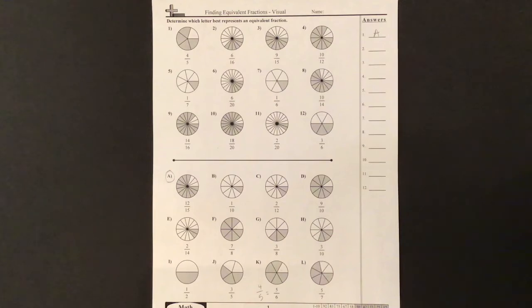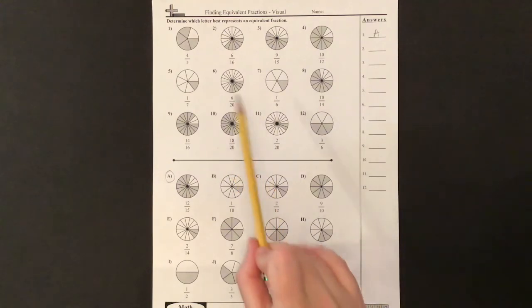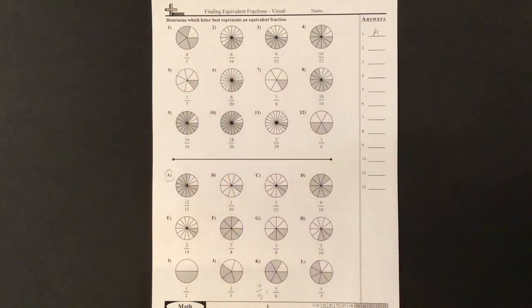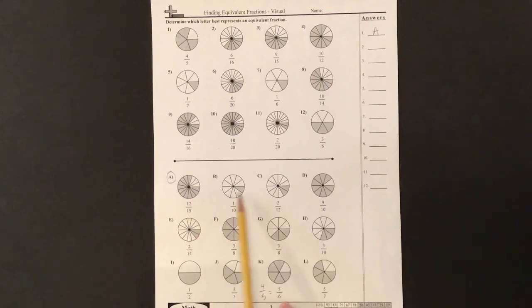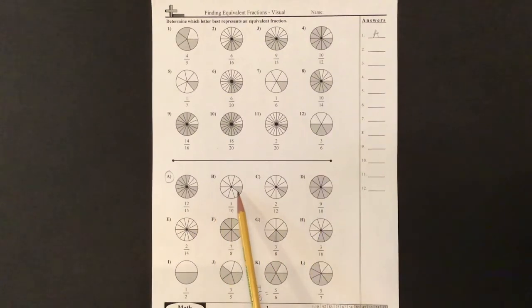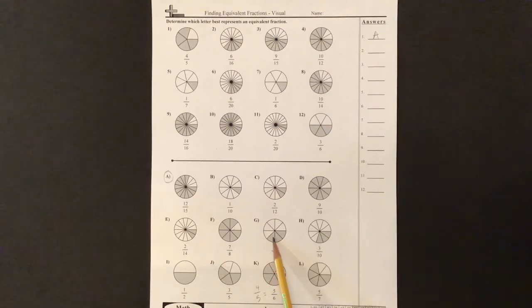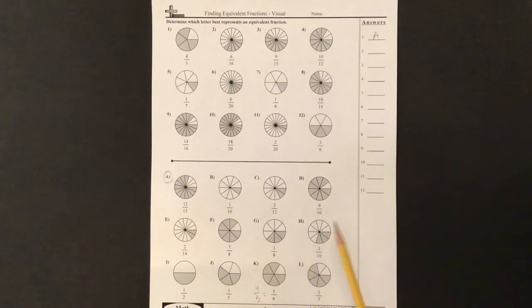Let's look at number 2, 6/16. I can see that less than half is shaded in. So that's something that could help me down here. This is less than half, but it's not shaded in enough. Not enough. Still not enough. Now that looks very close. Let's keep that in mind. That also looks pretty close.